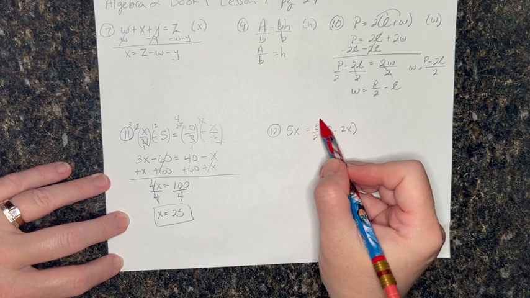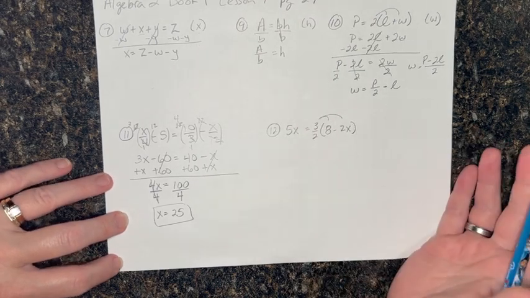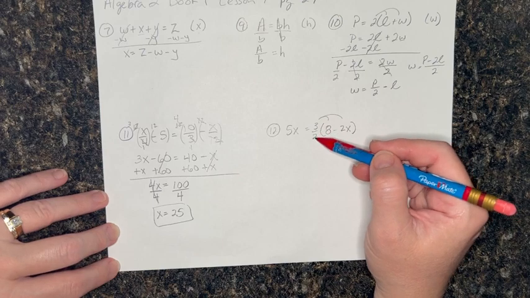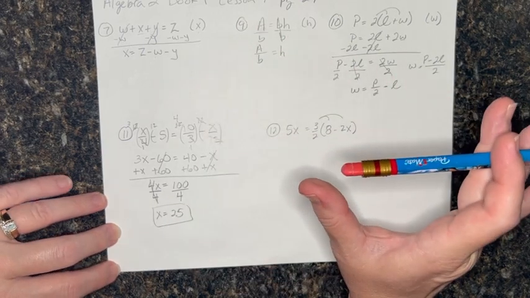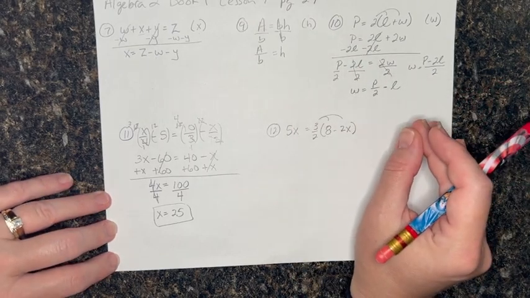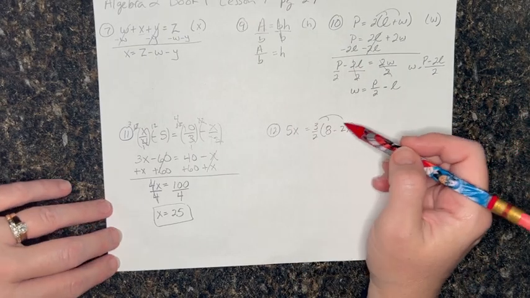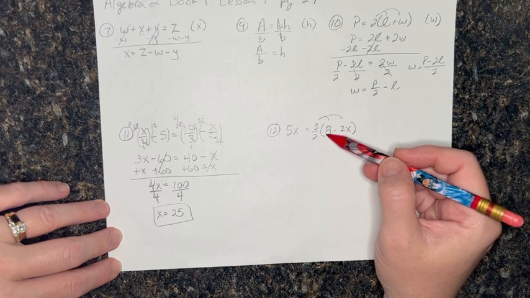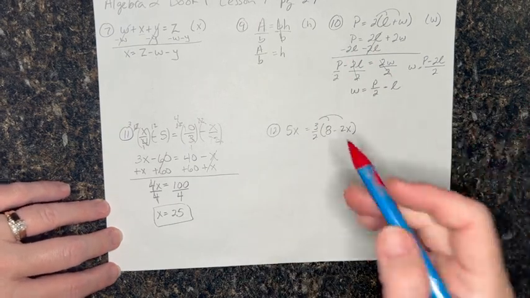Well, here we do need to distribute because it is what it is. Or we could multiply both sides by 2 over 3, but that's going to make it a whole lot messier than it needs to be. Okay, like I said, there's always more than one way to handle things, but distributing, because this is a 2 and these are both even numbers here, we can do that a lot easier.